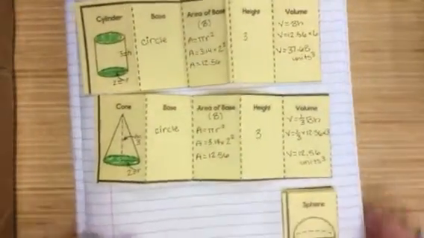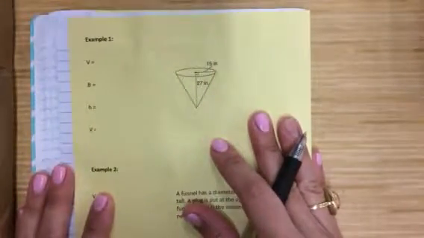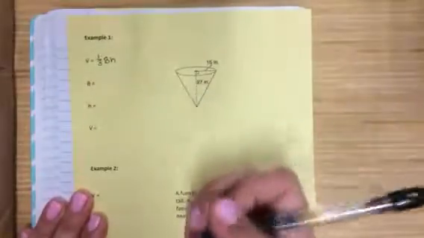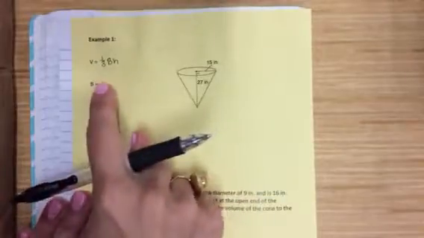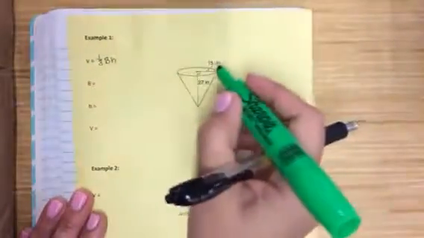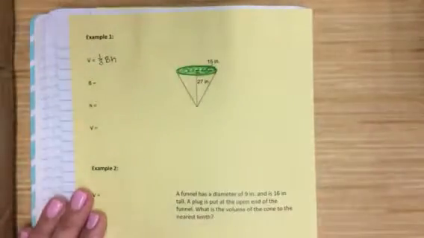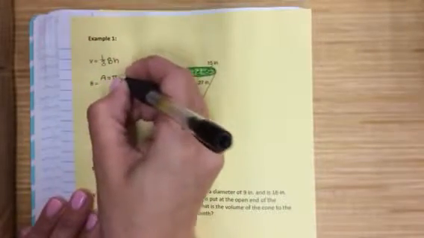Okay. So let's go ahead and go over a couple more examples. Here we go. Example 1. So the first thing that I'm going to identify is the formula, 1/3 capital B H. Now I have to make sure that I can identify what I need in order to solve the problem. So capital B, remember that that is the area of the base. My base is a circle. So that means I need to use the formula for the area of a circle, which is pi r squared.